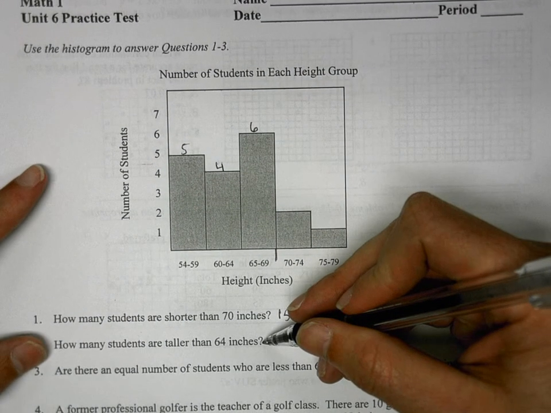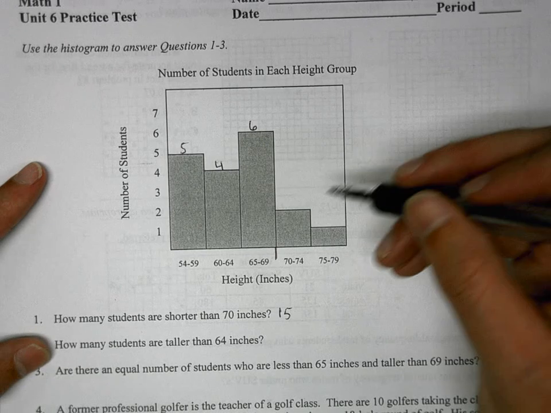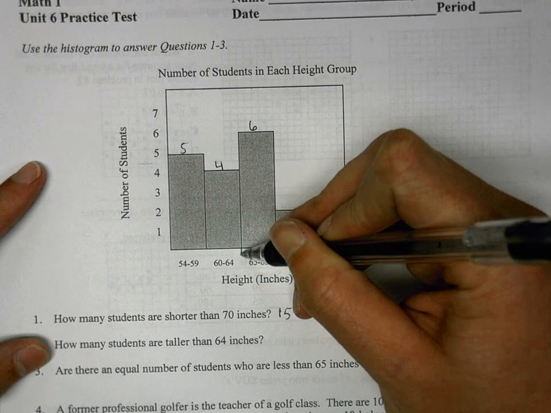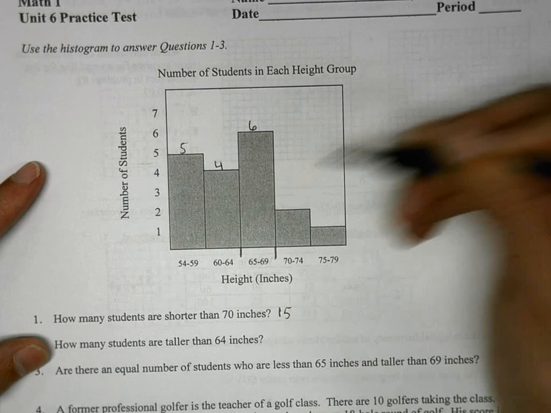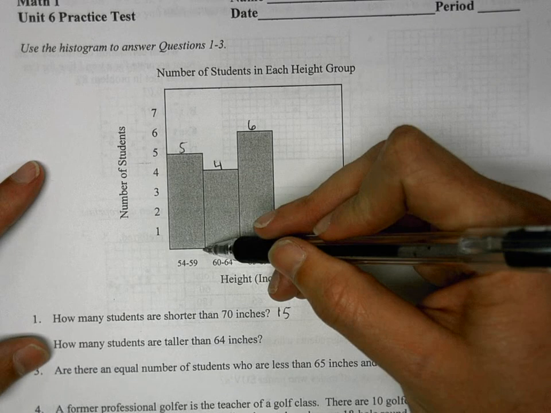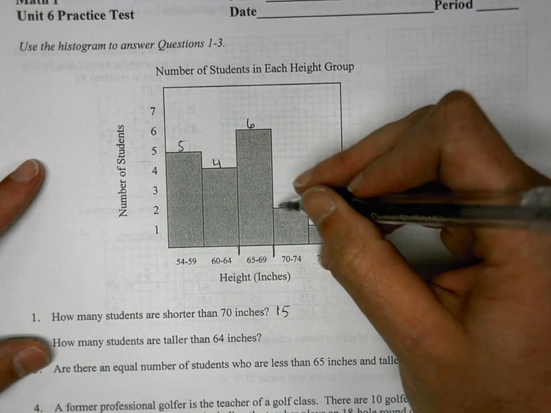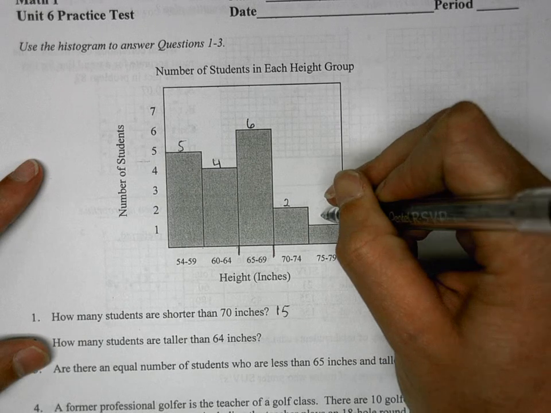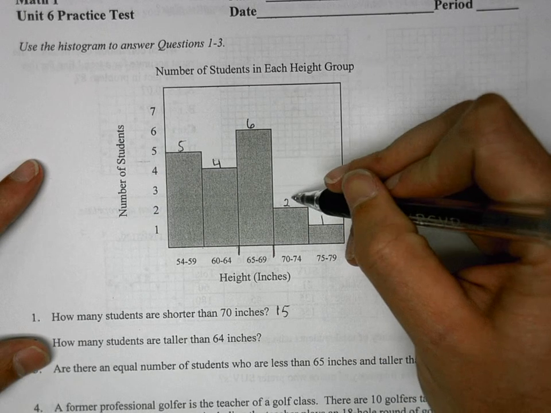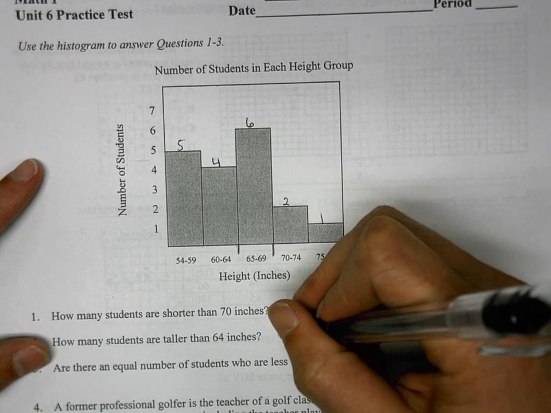So how many students are taller than 64? 64 is right here. Okay, 60 to 64. And so taller would be on the right side. So this is 2 and this is 1. So 6 plus 2 plus 1 would make that 9.